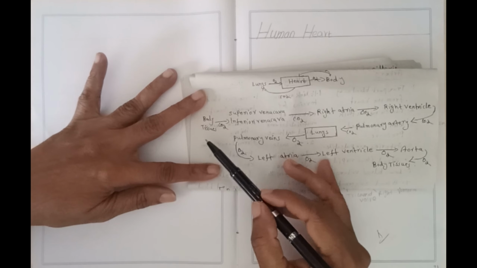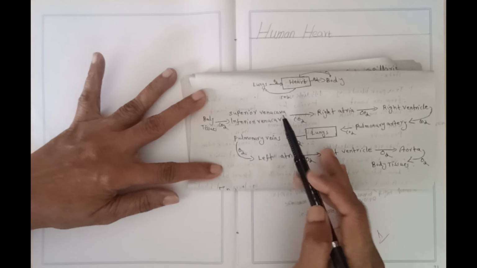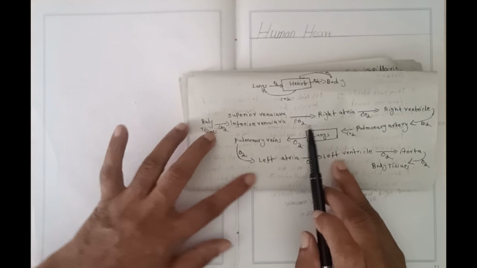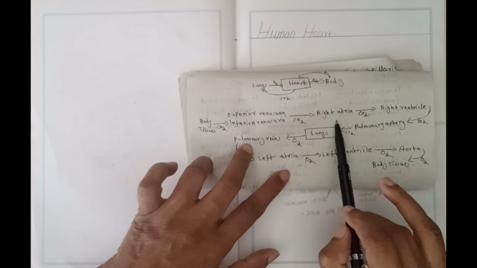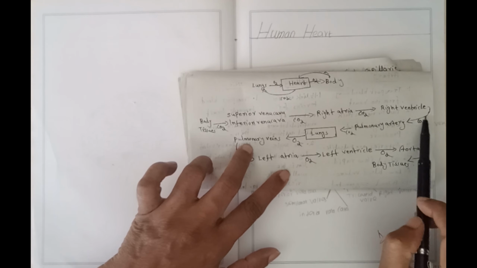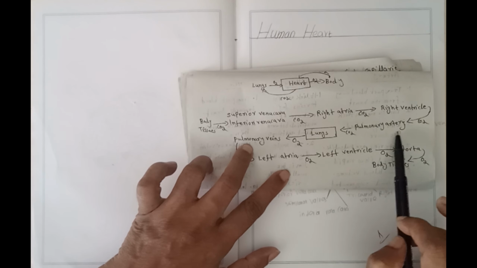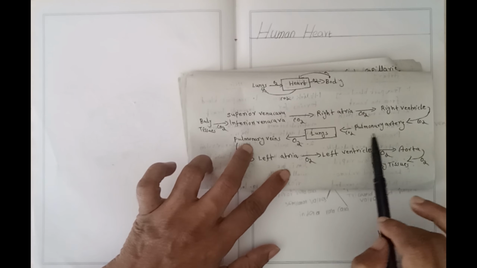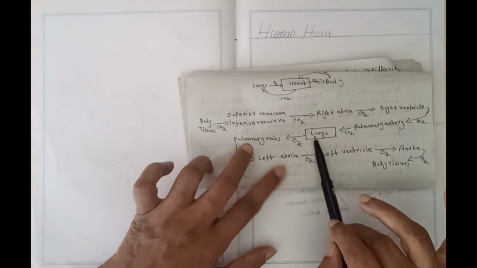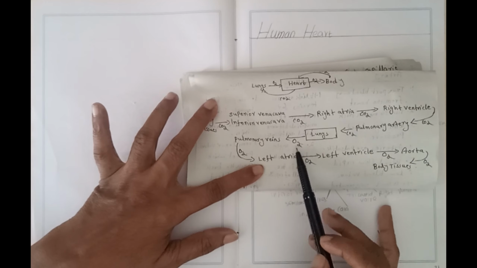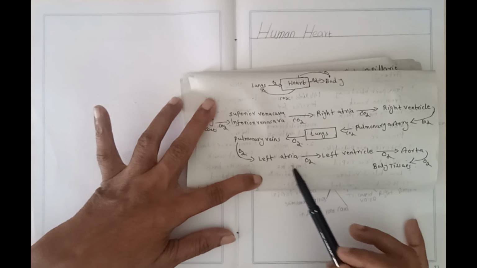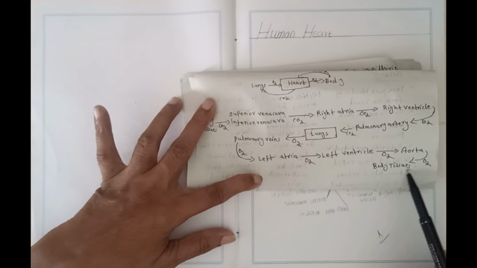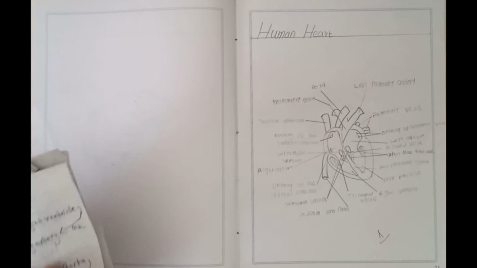The deoxygenated blood from body tissues enters into the right atria through the superior and inferior vena cava, then from the right atria to the right ventricle, and blood passes to the pulmonary artery to the lungs for purification. From the lungs, oxygenated blood enters into the pulmonary veins and to the left atria, then from the left atria to the aorta and to the body. This is double circulation.